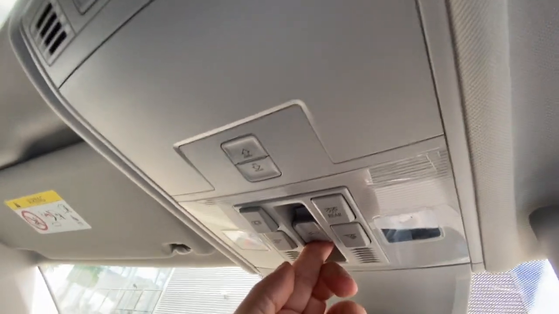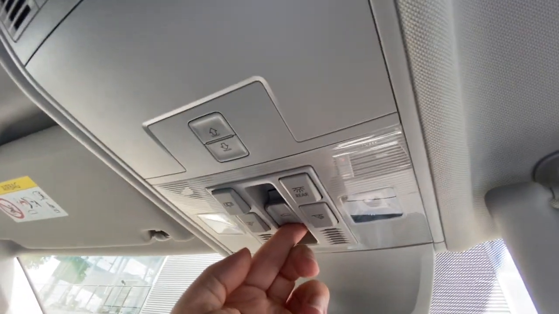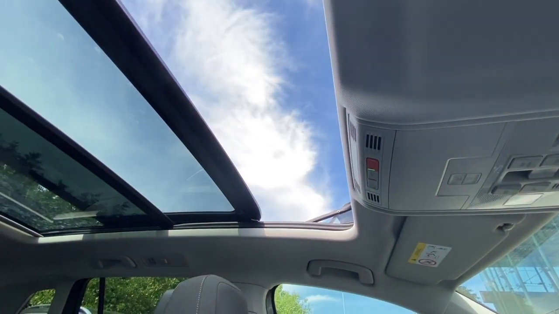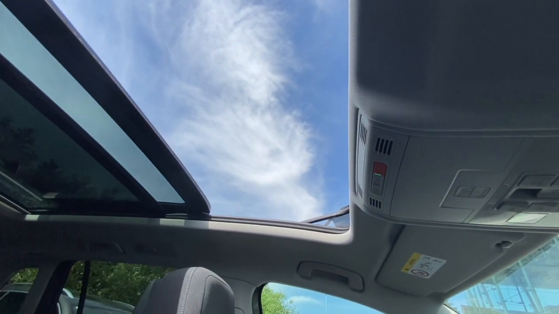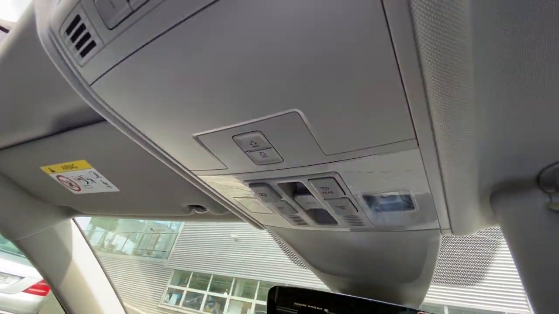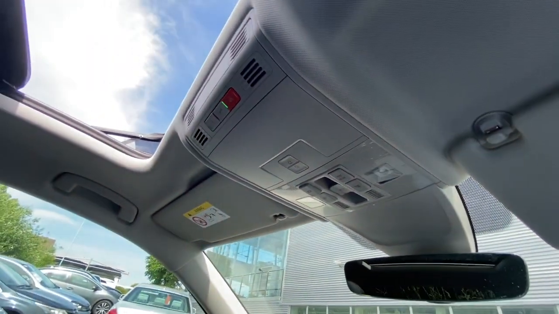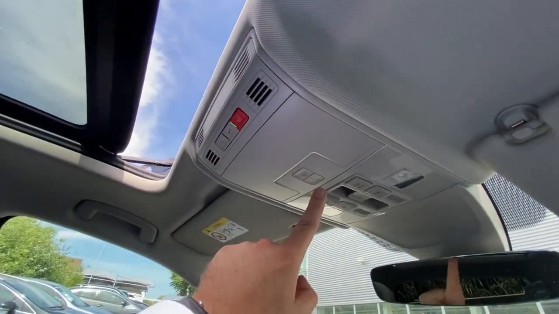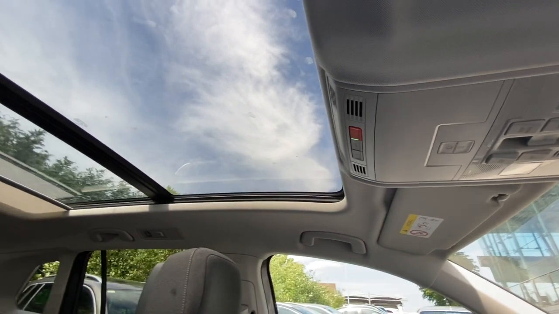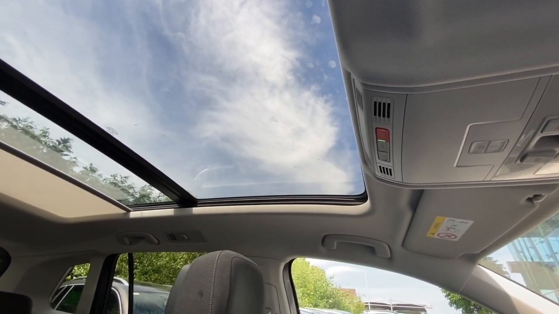And then to open it back, you just pull back towards the rear of the car. And there goes your sunroof. And then to close, again, just push forward. And then to close the tray, press the forward button. And that closes your tray over.